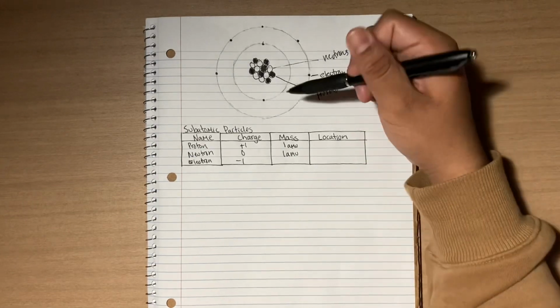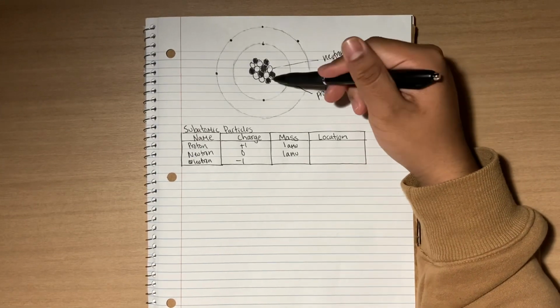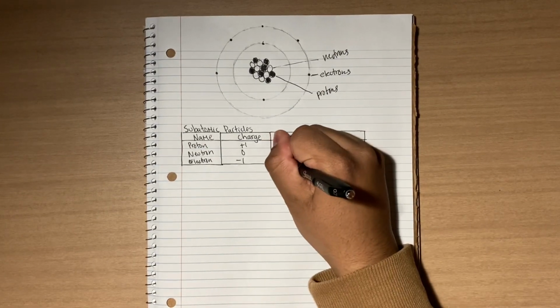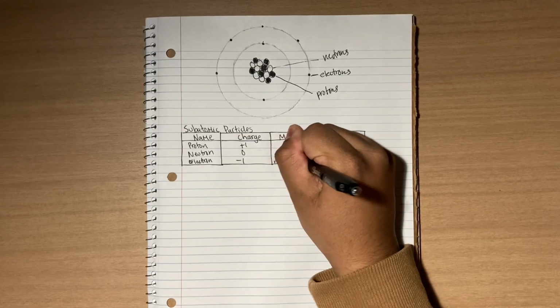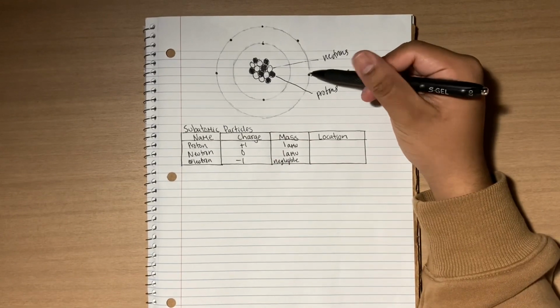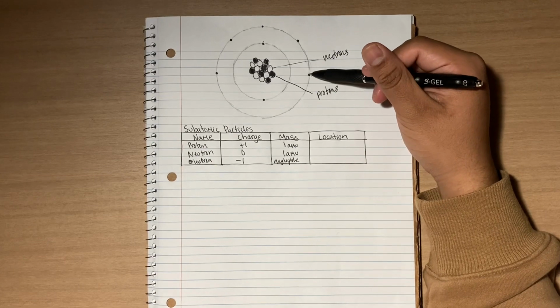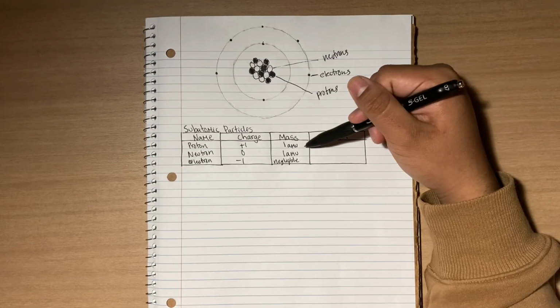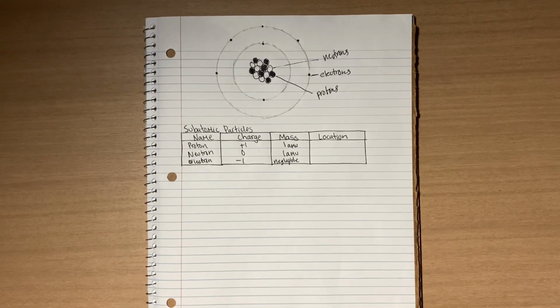Electrons, on the other hand, are very small. Even though AMUs are a very small measurement, electrons still manage to have their weight be almost 0. The way that we write that in AMUs is that we say their weight is negligible, which means that their weight is so small that it basically means nothing. It adds almost 0 weight, so it just rounds down to 0.